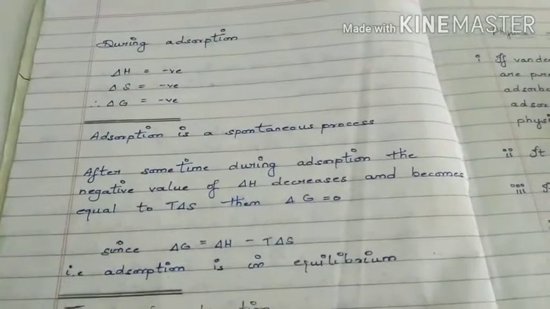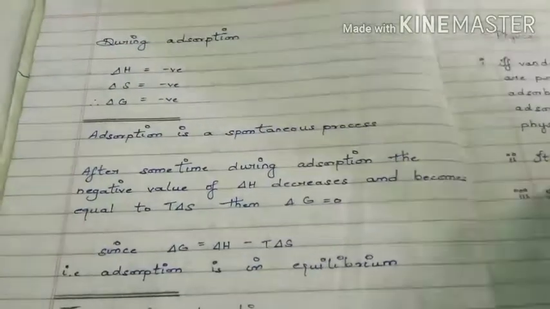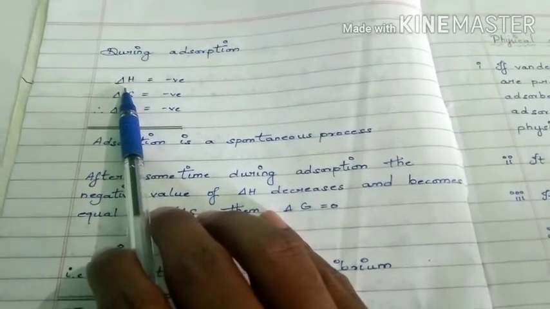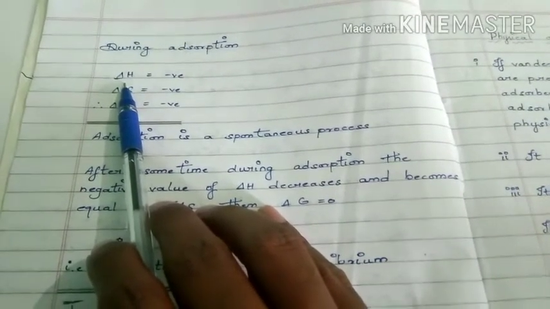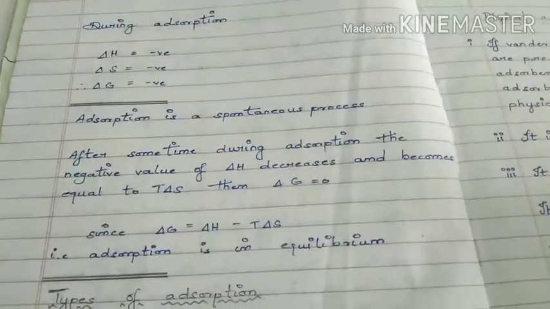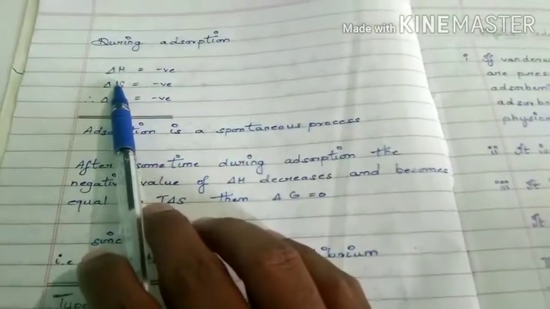We should discuss why these have negative values during adsorption. Here one important point is there, but for that first we have to know enthalpy. Enthalpy is represented by H. Change in enthalpy is represented by delta H. We discussed all these points in the class 11 thermodynamics chapter. Enthalpy is nothing but one of the energy terms.